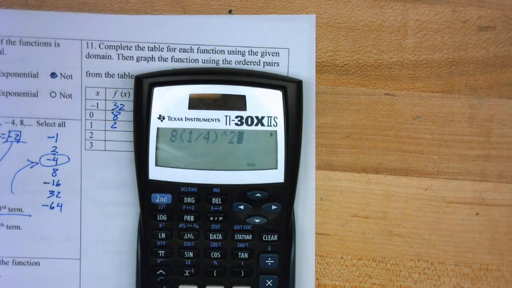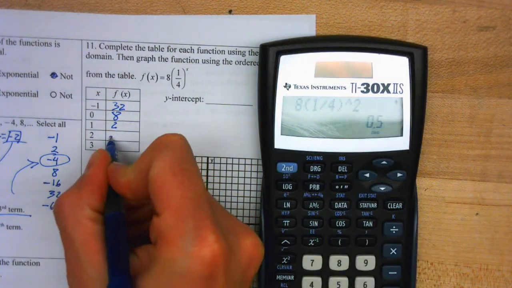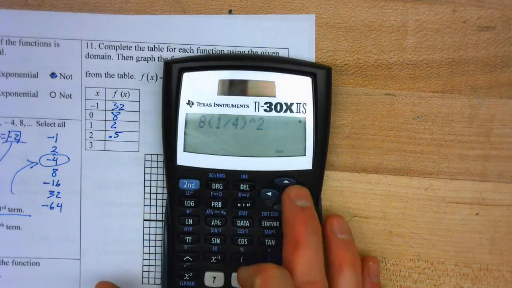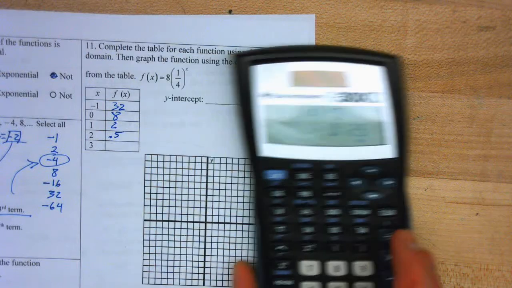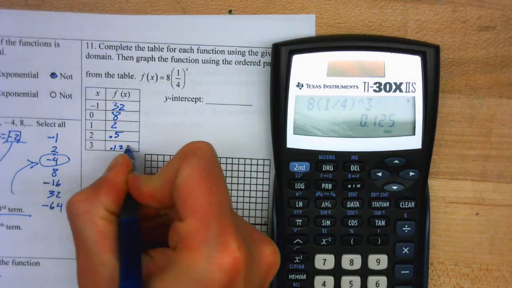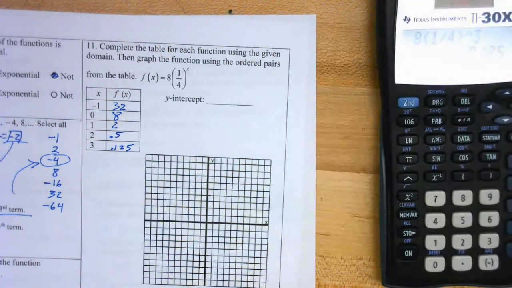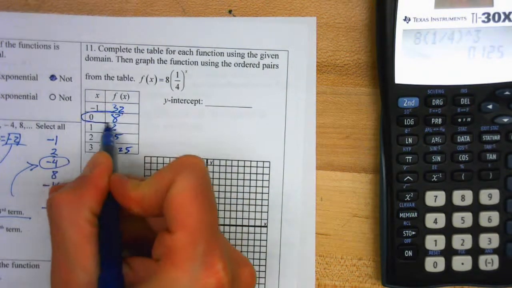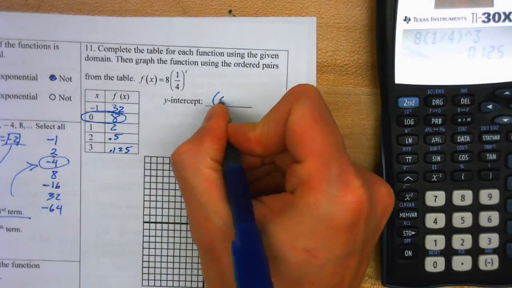And then I put 2 in, and it gives me 0.5. Ooh, numbers are getting smaller and smaller. And then I put in 3, and it gives me 0.125. All right. And then I can go through and I can find my y-intercept. Because we have a 0 there, that is our y-intercept.